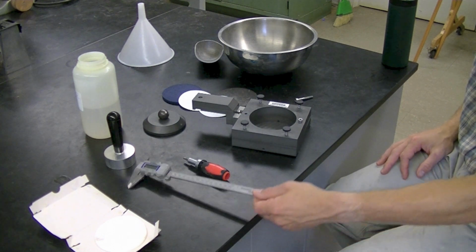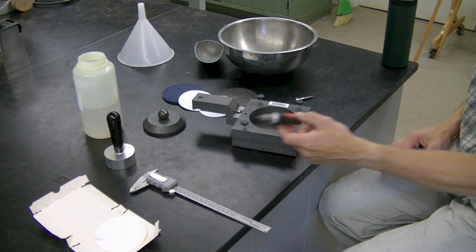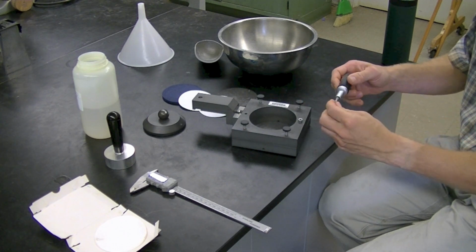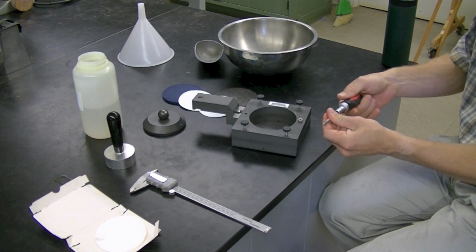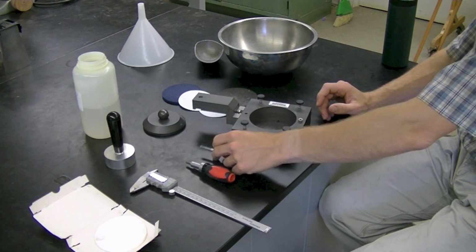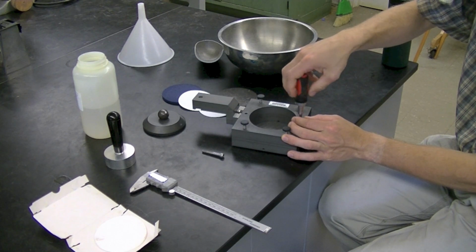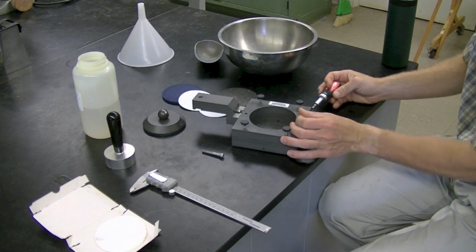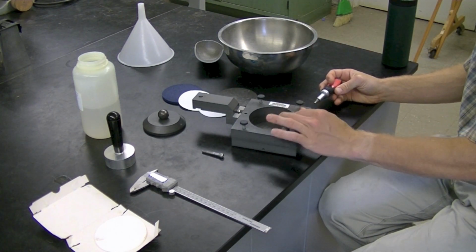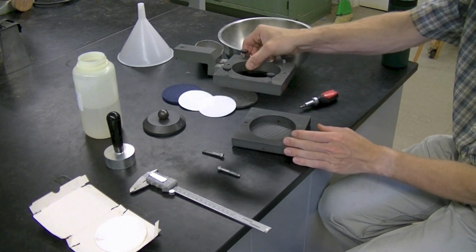Now onto the tools that will be used during the test. First, a caliper for length measurements, an Allen wrench for the shear bolts. 2 shear bolts will be used. The shear bolts fit into the sides of the shear box vertically so that the sample can be molded. Once the shear bolts are removed, the test can be run without disturbance to the specimen thanks to the shear bolts holding everything in place.